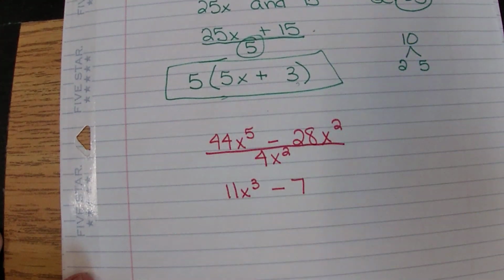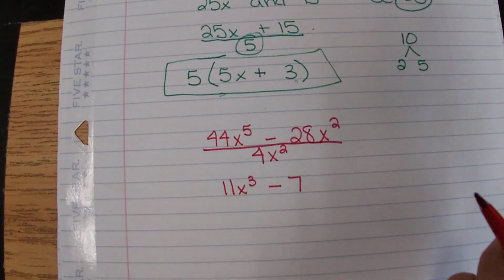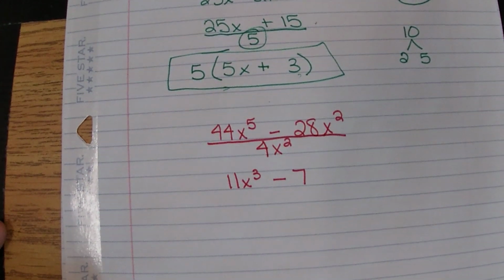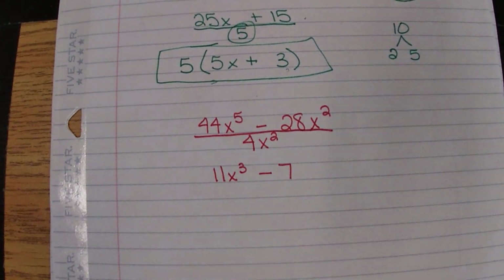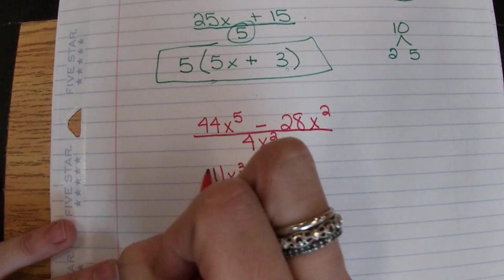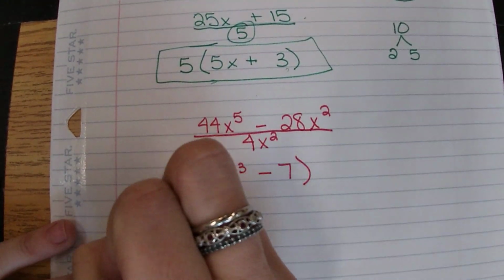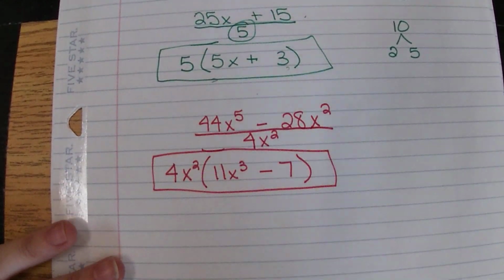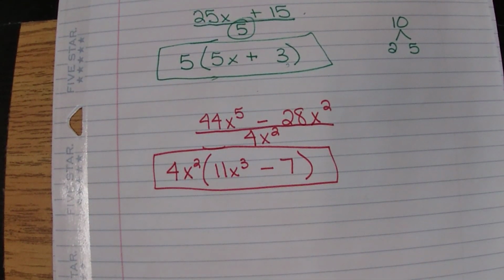28 divided by 4 is 7. 2 minus 2 just cancels out and goes away. So now I'll check again. Anything that goes into 11 will also go into 7? No, right? It's really a 1, but no. So our GCF is 4x squared. So I'm going to put that in parentheses and write my GCF out in front. And that is my factored answer.